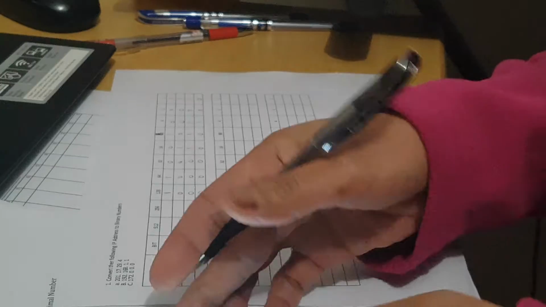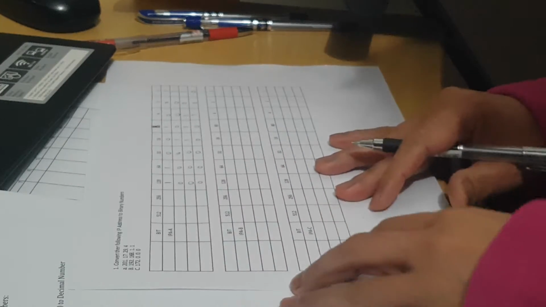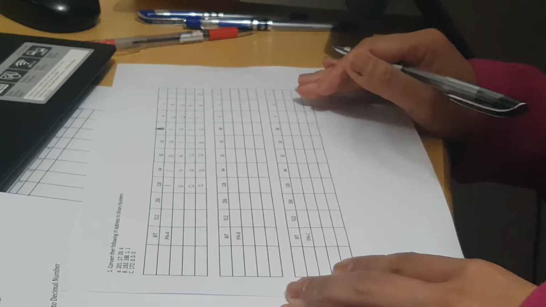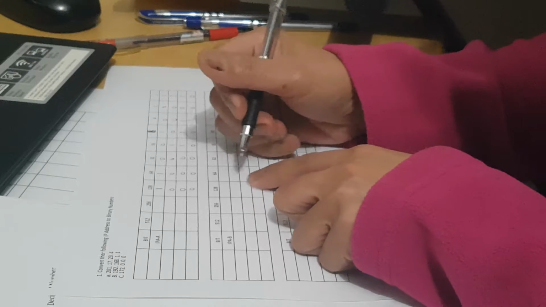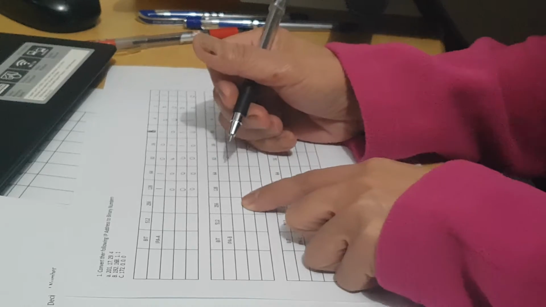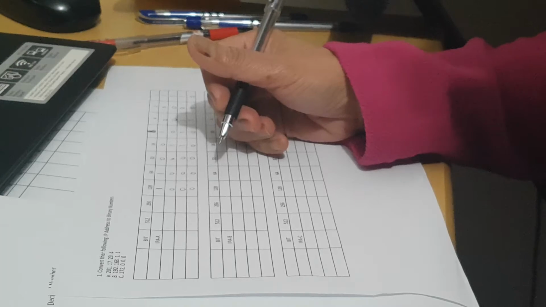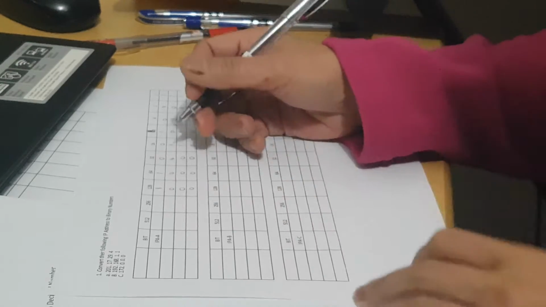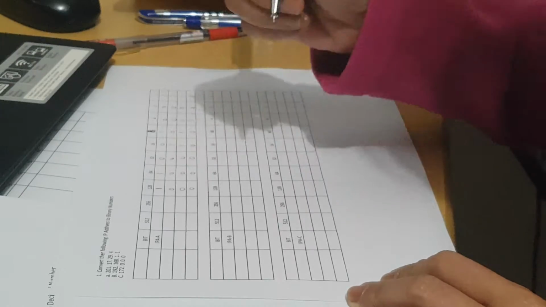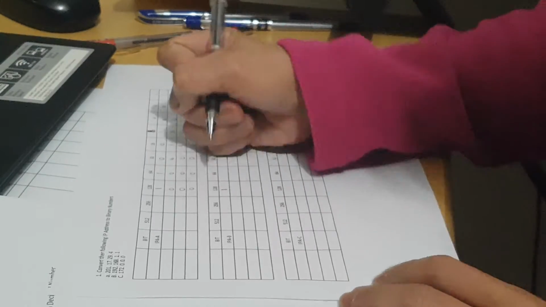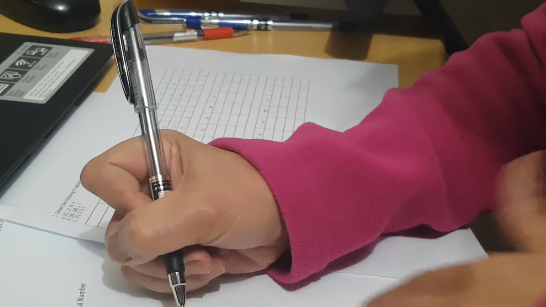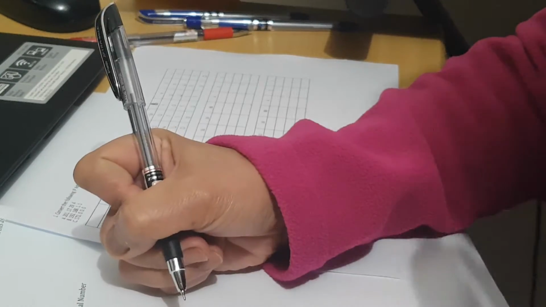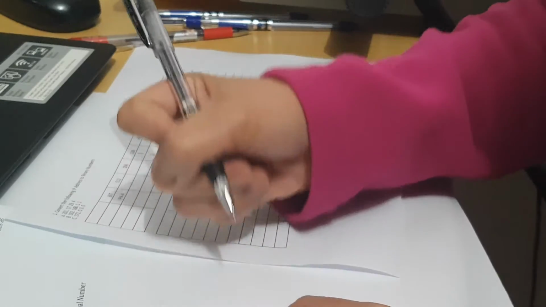So B, the IP address is 192.168.1.1. So 192 into 256 can't be, so we'll start with 128. 192 by 128 equals 1. 192 minus 128 equals 64.